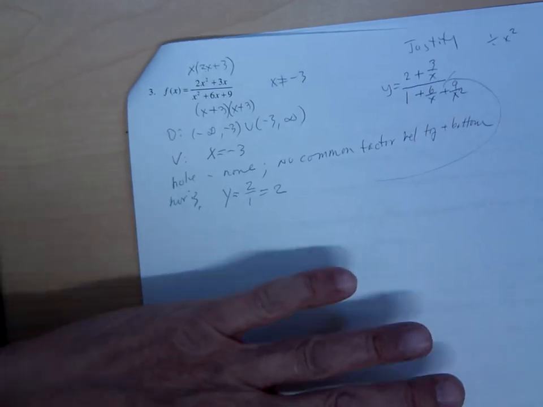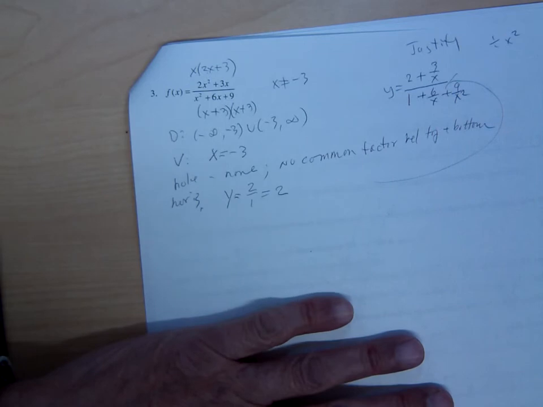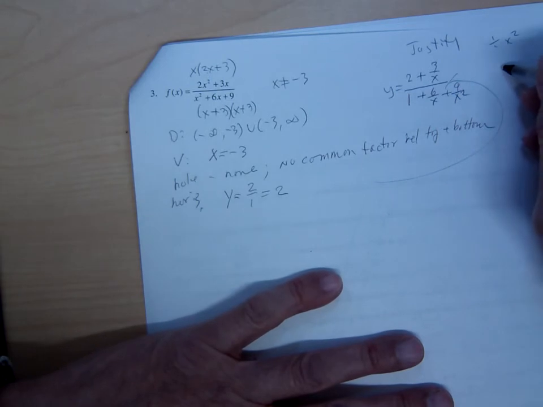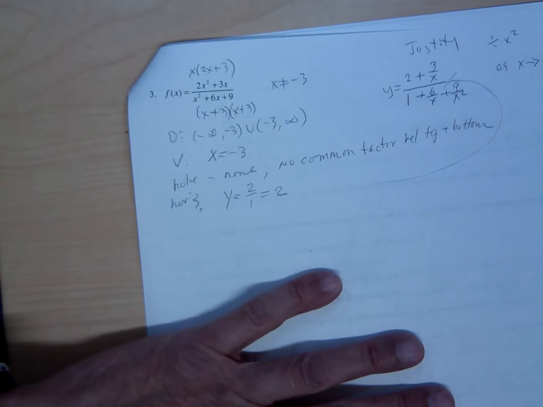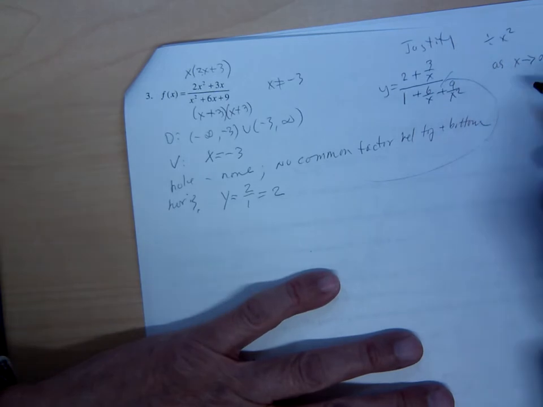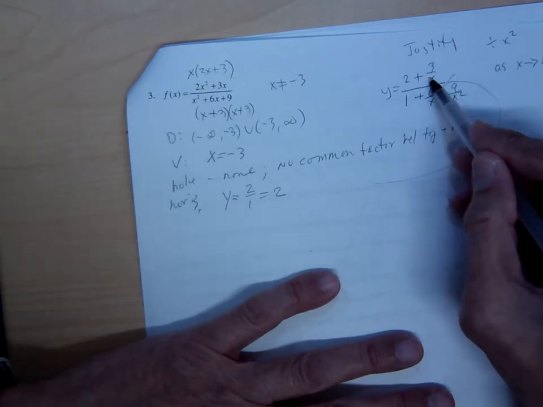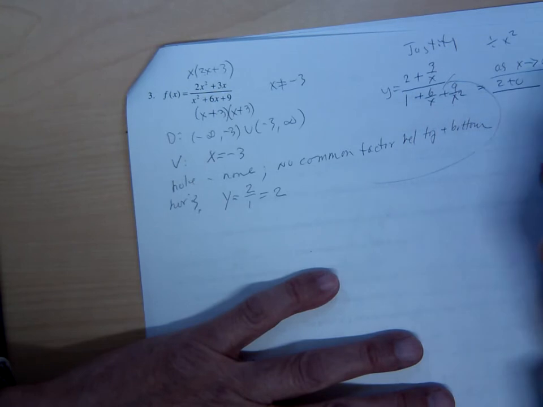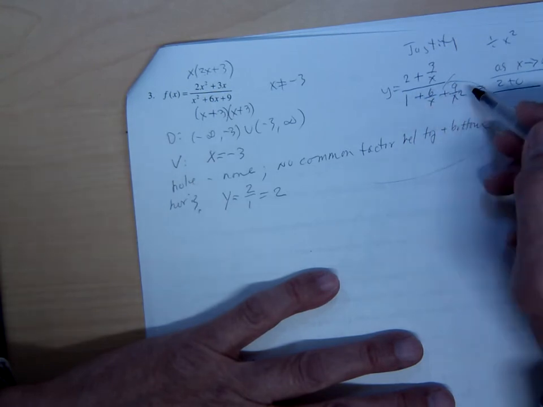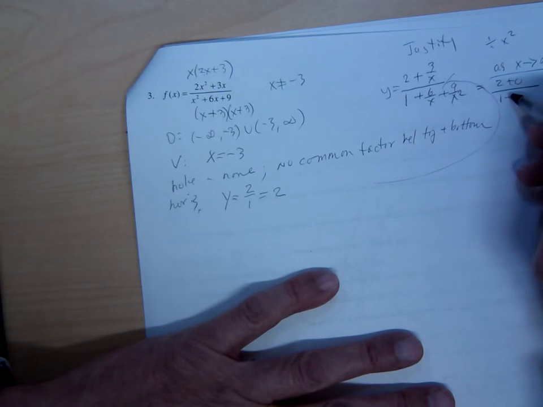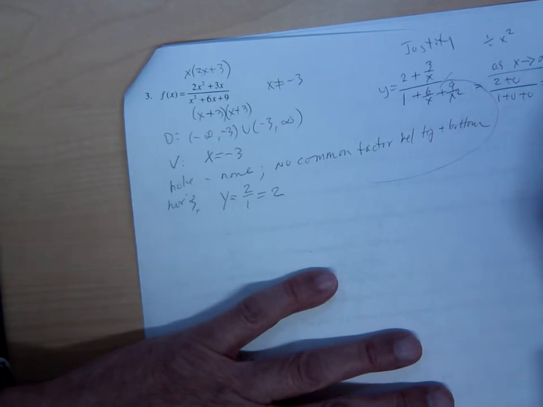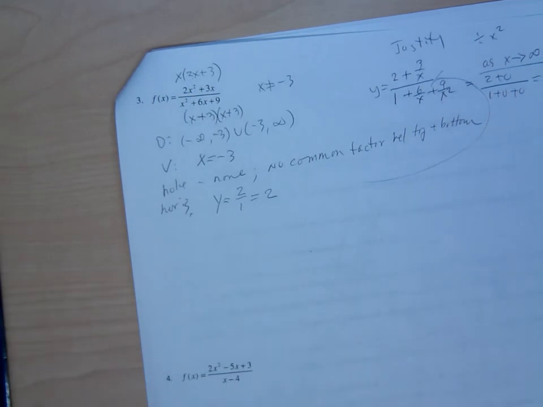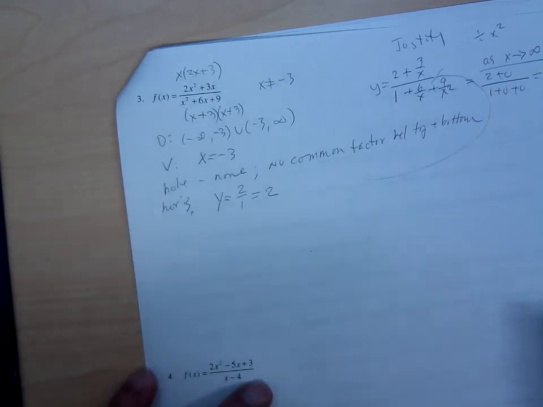Since the horizontal asymptote line is nothing but end behavior, we're always asking: as x gets larger and larger, what happens to the y value? Well, as x gets larger and larger, this becomes 0, so that will be 2 plus 0. And this becomes 0 when x gets larger and larger, because you take 6 divided by a large number, 9 divided by a large number. So that will be 1 plus 0 plus 0. And that's why you have 2. That's your justification on your horizontal asymptote line.